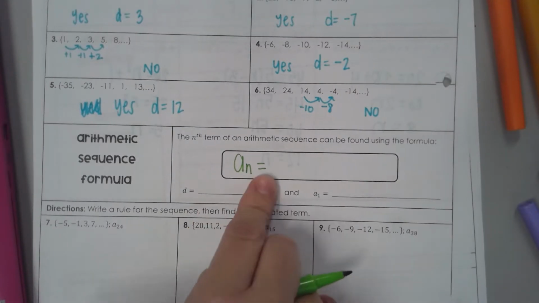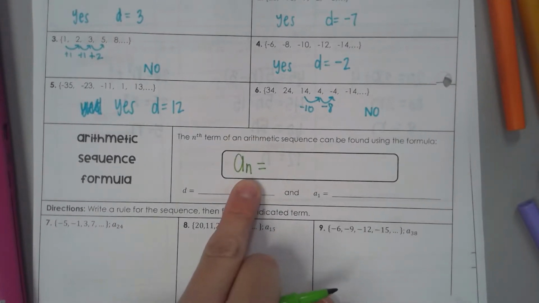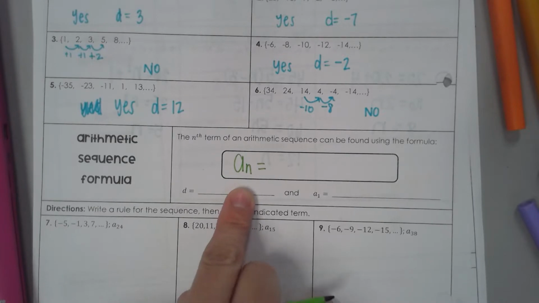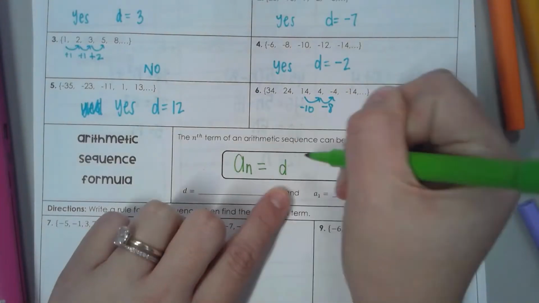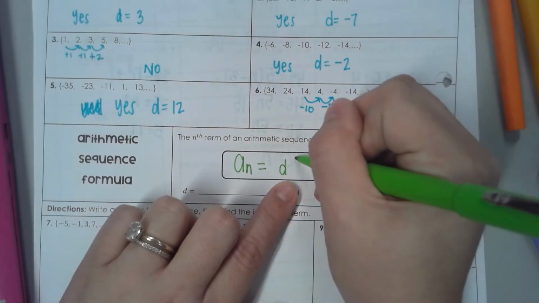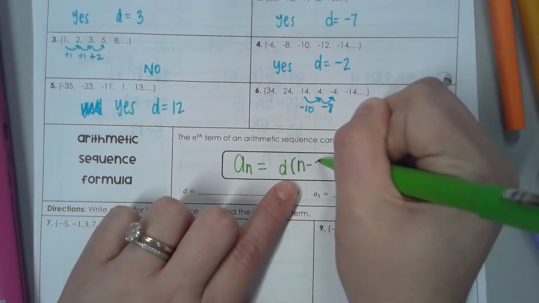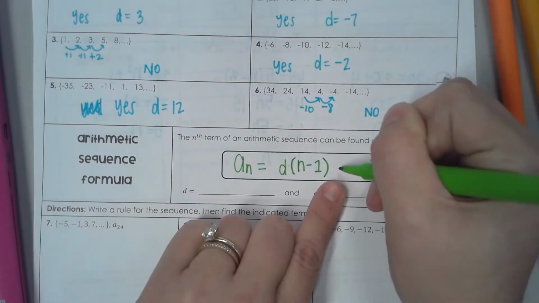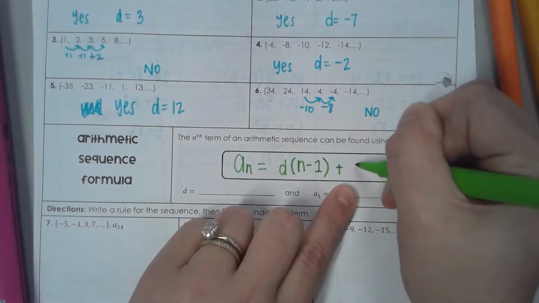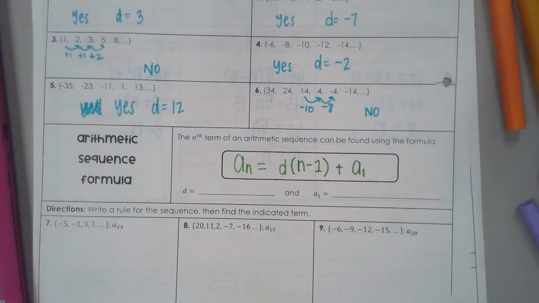That just means any term. If I plugged in a 7 there for n, I could find the 7th term. So a_n equals d, in parentheses we put n minus 1, plus on the outside a_1.